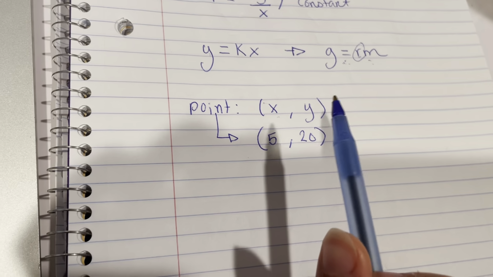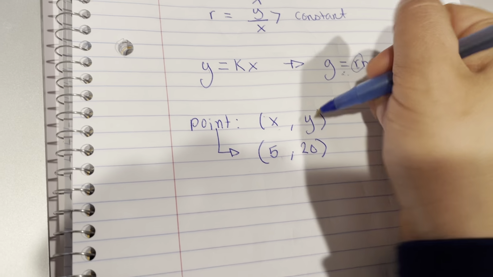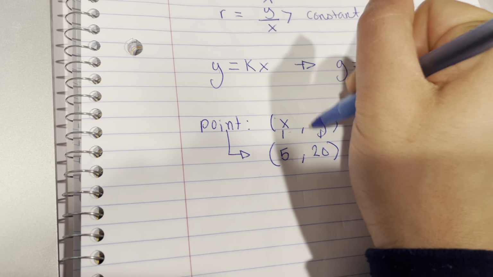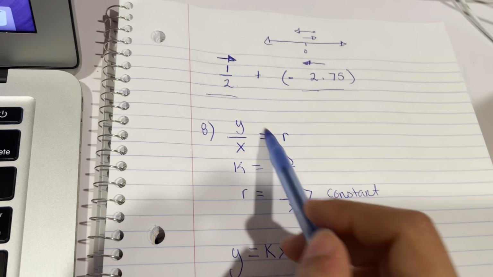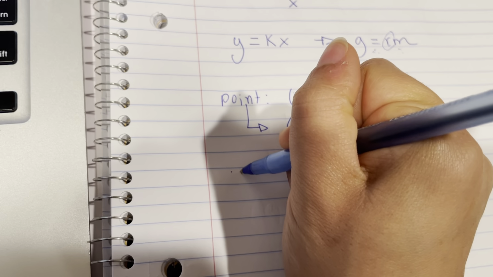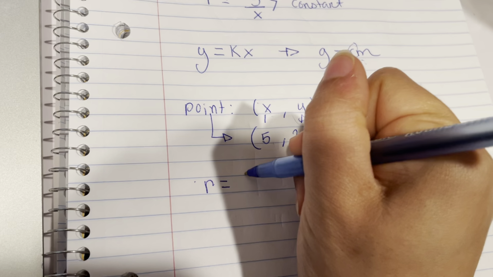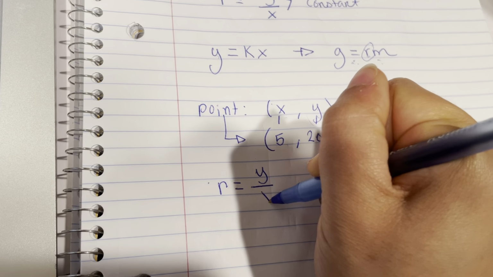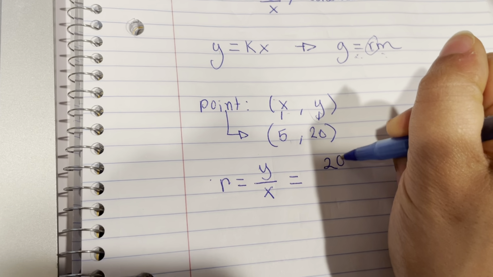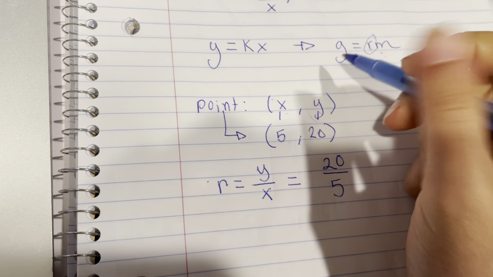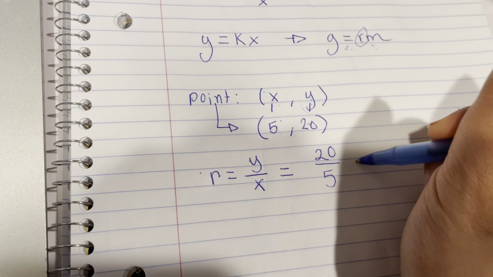But I'm not done. I have to find the constant of proportionality and then write it as the equation. So if 5 is x and y is 20, we already said that the constant is y over x. So the constant is now r instead of k, which is 20 over 5, because 20 is y and 5 is x.